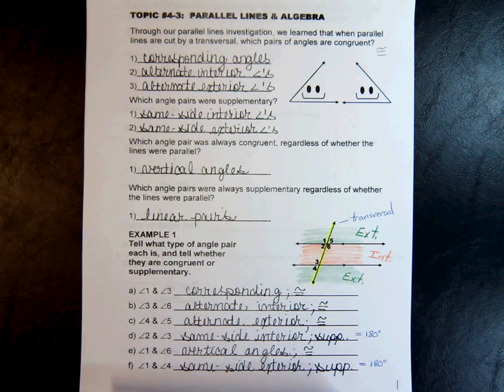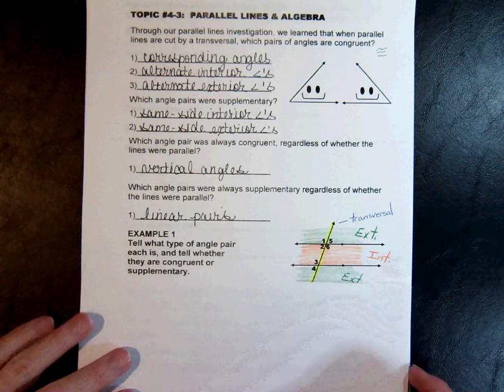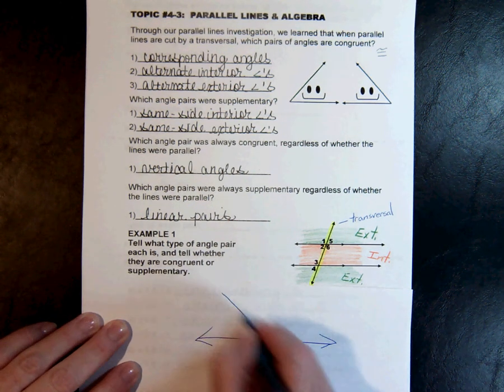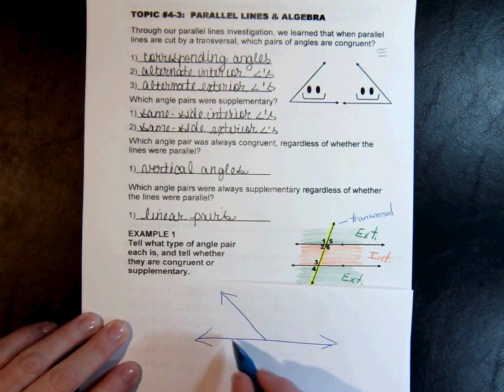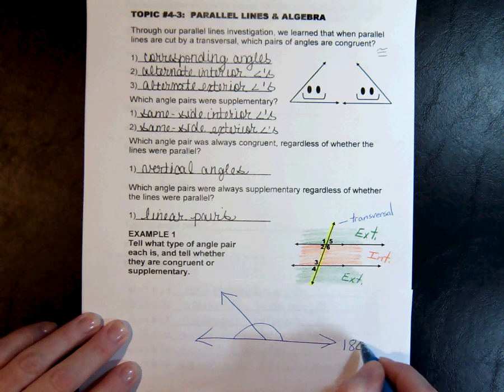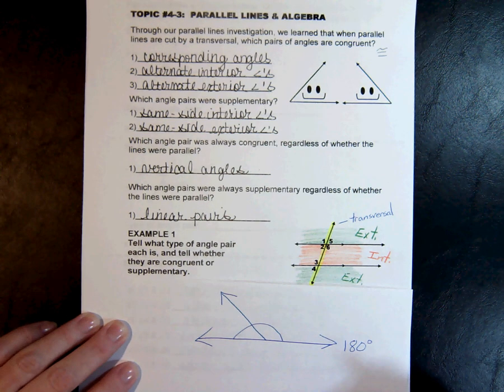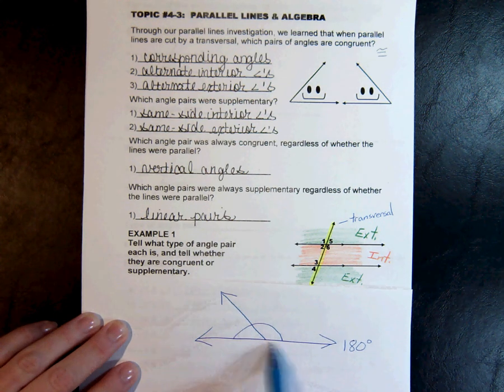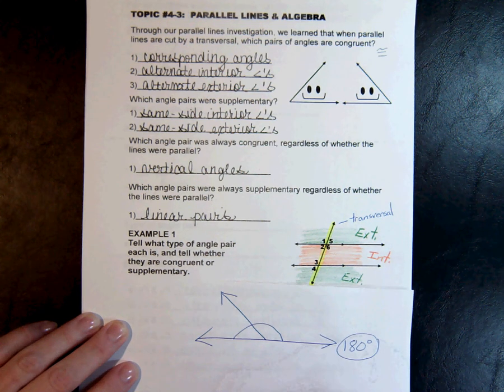And again, I'm not going to actually trace it again, but just know that if you can form with two angles a straight angle, this makes 180 degrees. If you want to add this to your notes somewhere on this page, that would be a good idea. This angle with this angle, if it makes a straight angle, it's always supplementary, 180 degrees.